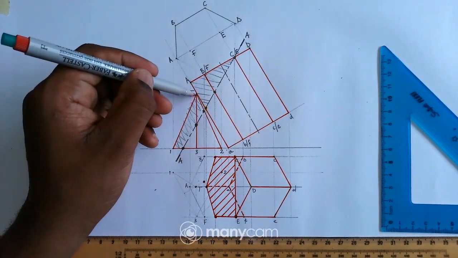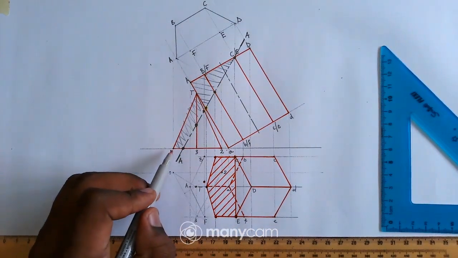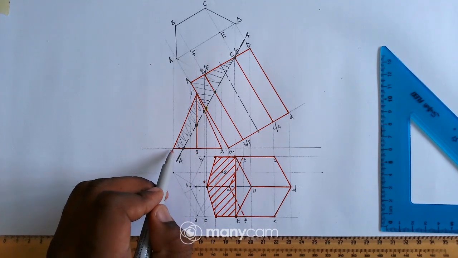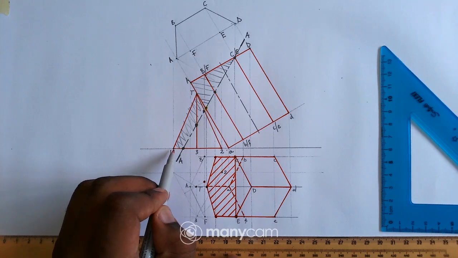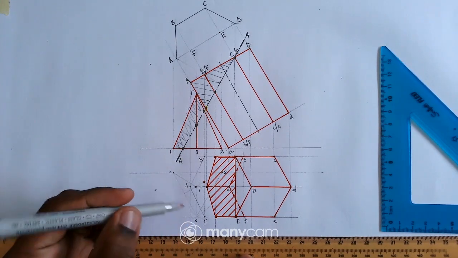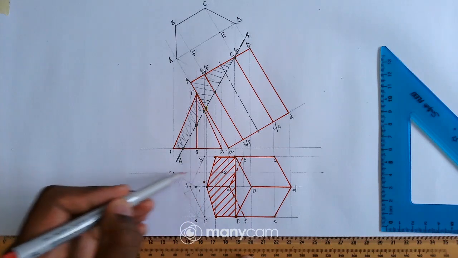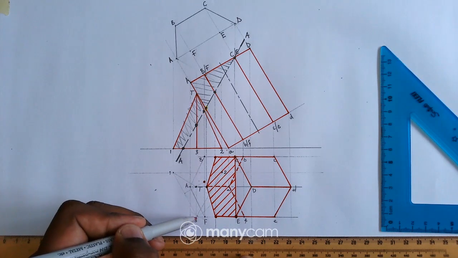So I'll just proceed to the next point. Here, the cutting plane is cutting this line, and this line is line 1 3, but remember we have two lines here. We have line 1 2, which is this one, and line 1 3, right?